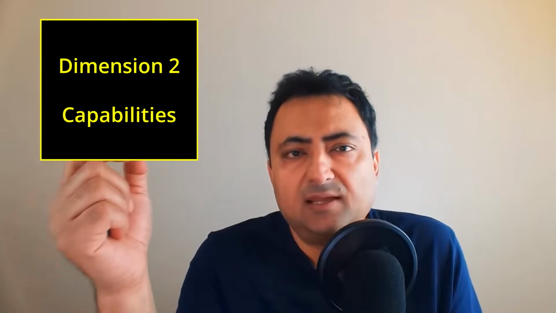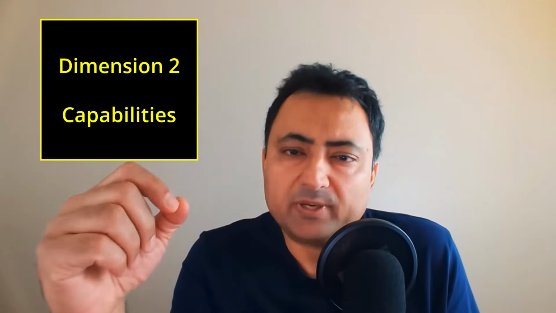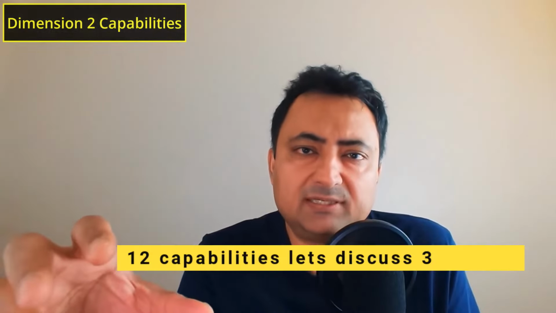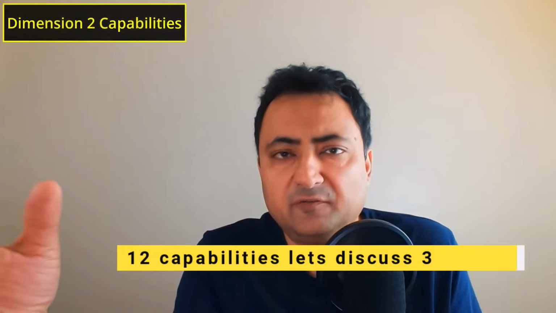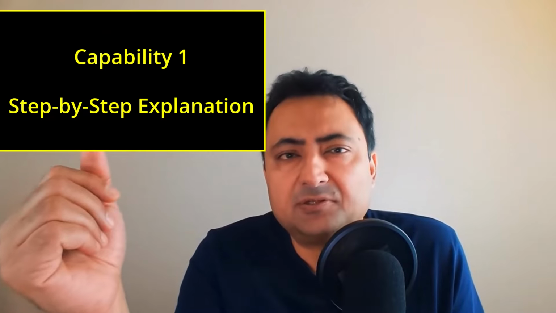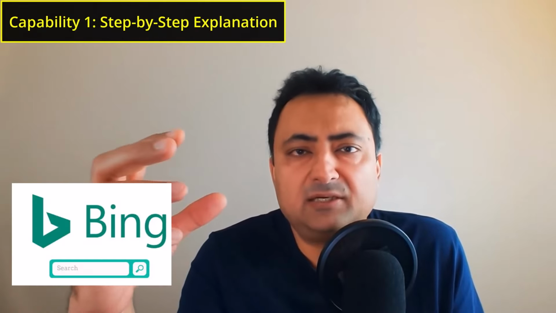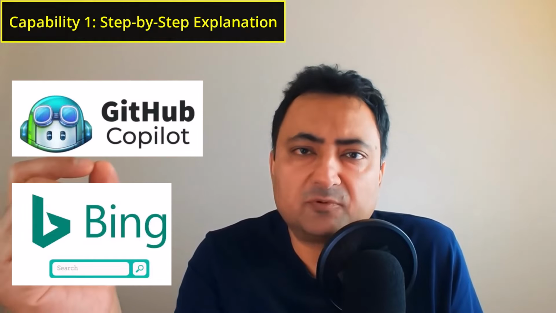So in our framework, after limitations, the next dimension that we want to build upon is capabilities. Now think of capabilities as what OpenAI has envisioned the models to do. They've put in thought, time and effort to make this happen. I've identified 12 capabilities, and let's talk about 3 of them now. The first is step-by-step explanation. Now this has made its way into product design for Bing, GitHub Copilot, and other Microsoft products.